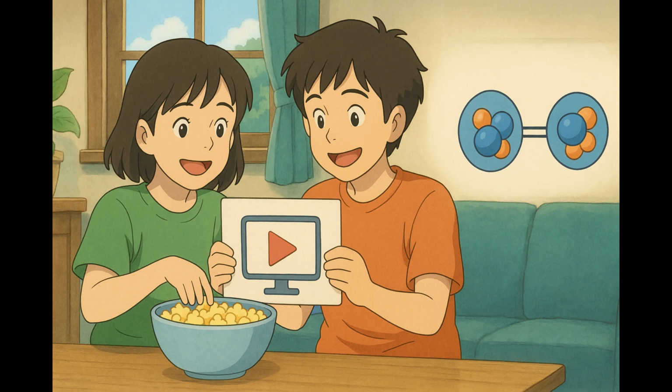Imagine two friends who each want to watch a movie, but neither can afford the streaming service on their own. Just like these friends decide to share the cost of the service to both enjoy the movie, atoms in a covalent bond share electrons to achieve stability. In this analogy, the streaming service represents the shared electrons, the friends are the atoms, and the act of sharing ensures that both parties, or atoms, get what they need, which is stability in their respective situations.